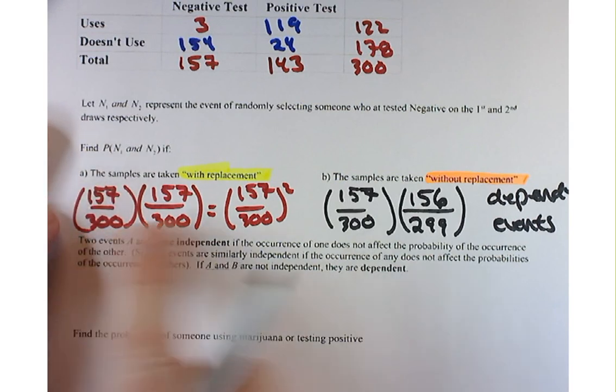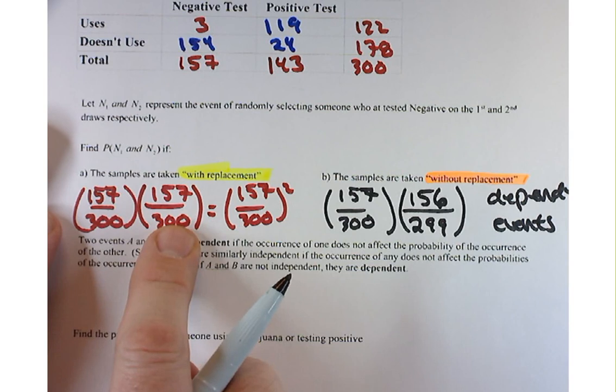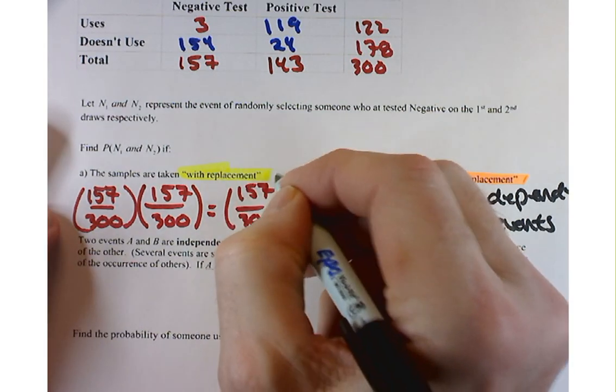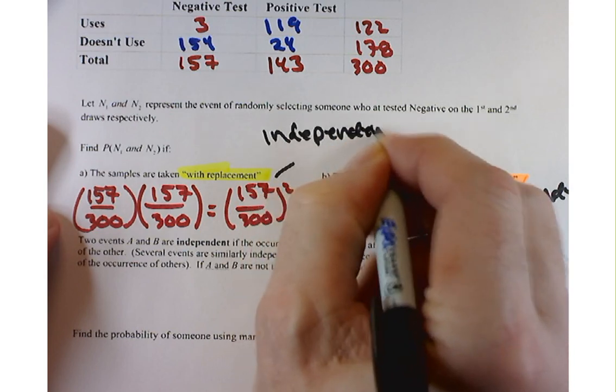Here, what happened with the first one didn't affect the probability of the second one. That probably was the same. So what do you think I would say in contrast to that? Instead of dependent, there are independent events. Good. Independent events.